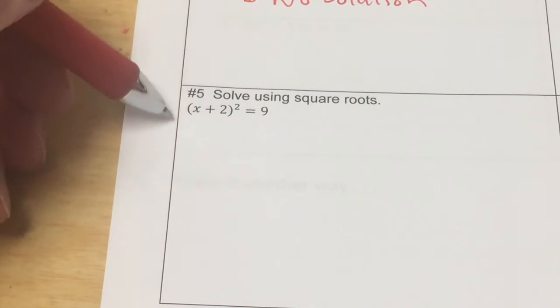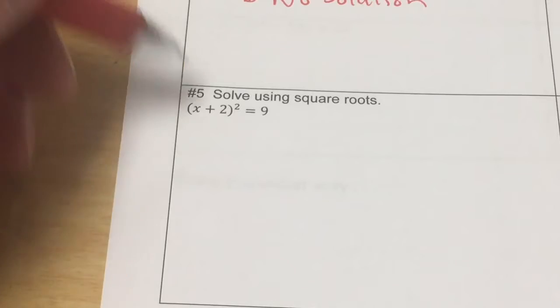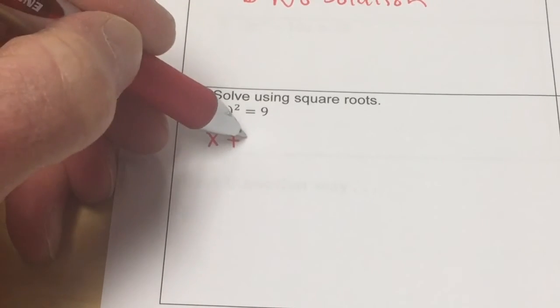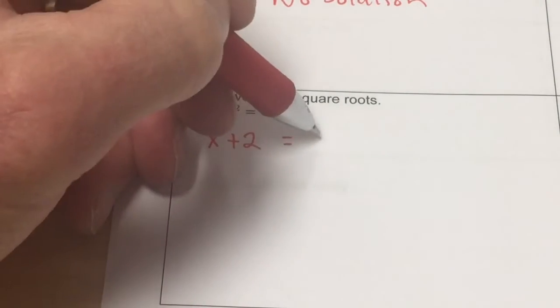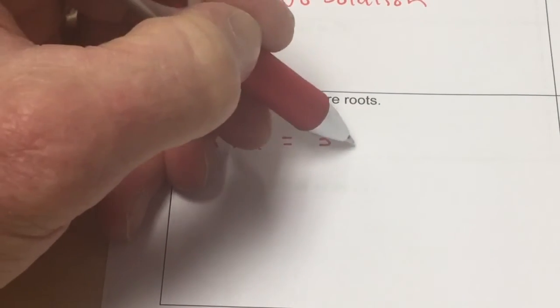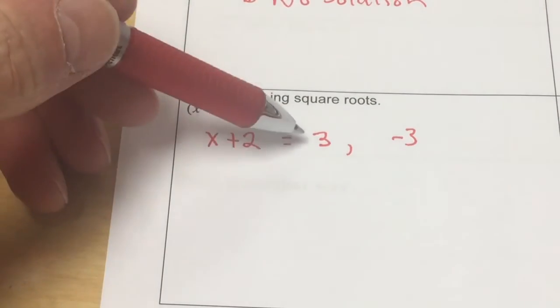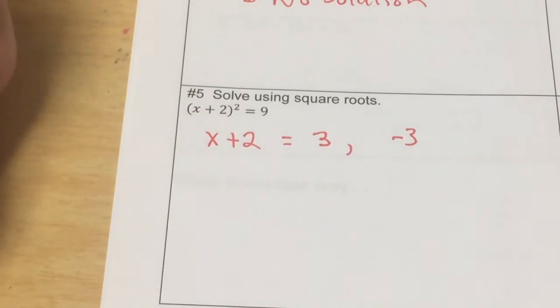Again, the thing that is squared is by itself on one side of the equal sign, so our first move is going to be to take the square root. So taking the square root means we're just going to have x plus 2 on the left side. On the right side, we're going to have 3, and we're also going to have negative 3. Both of those can be squared to make 9.